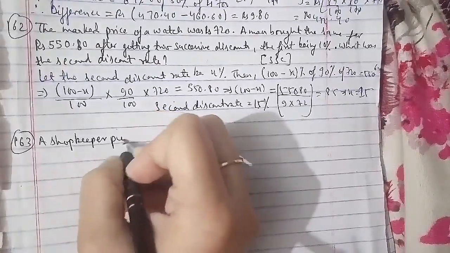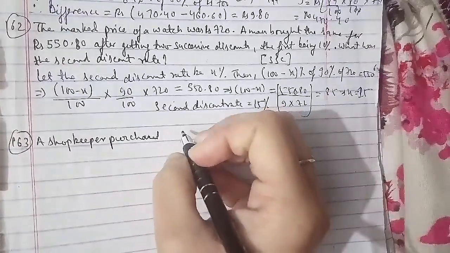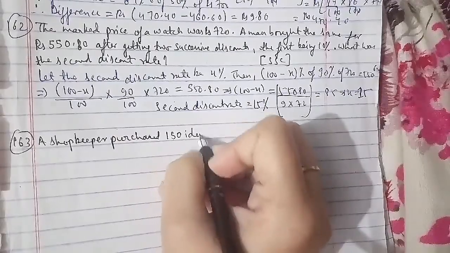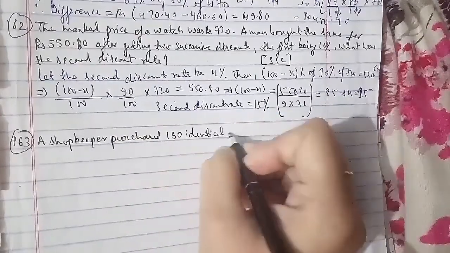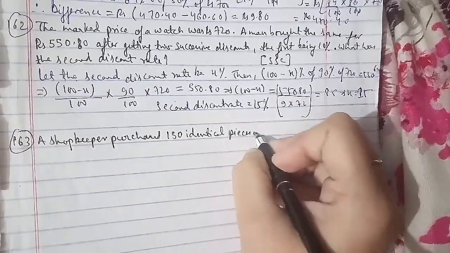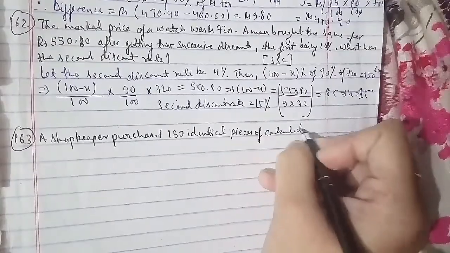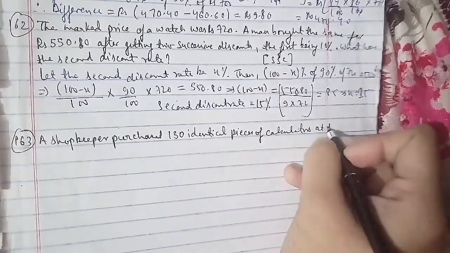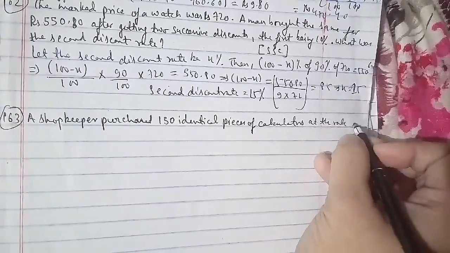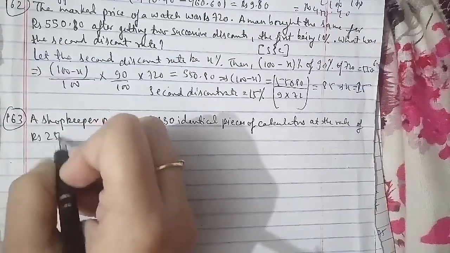He spent an amount of rupees 2500 on transport and packing.